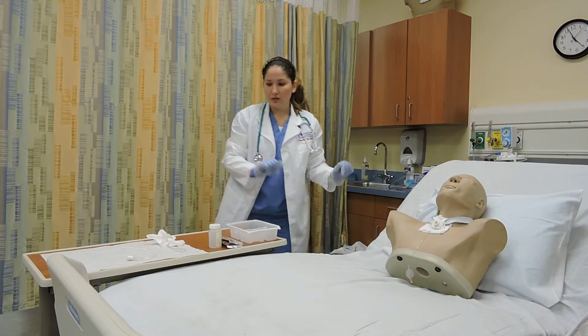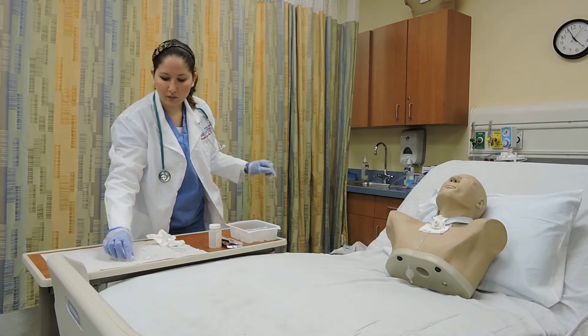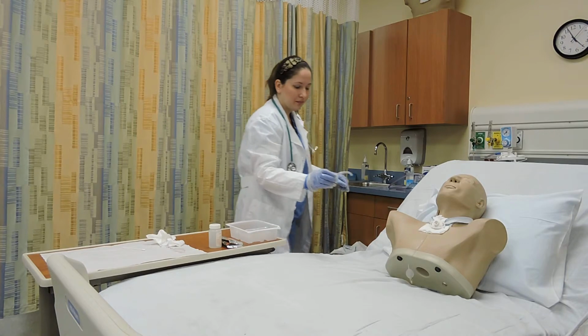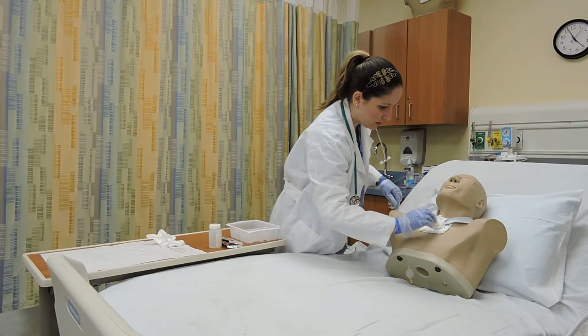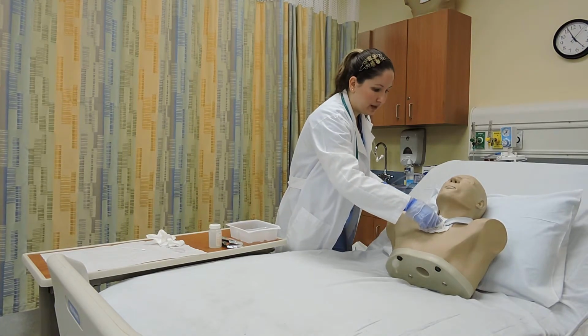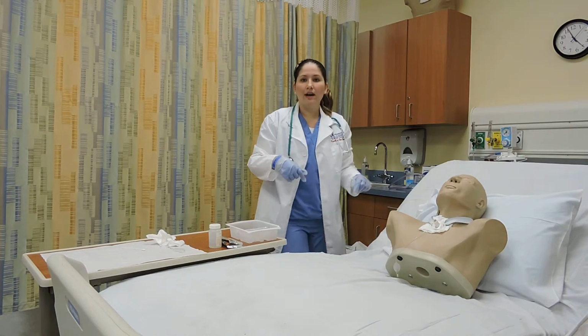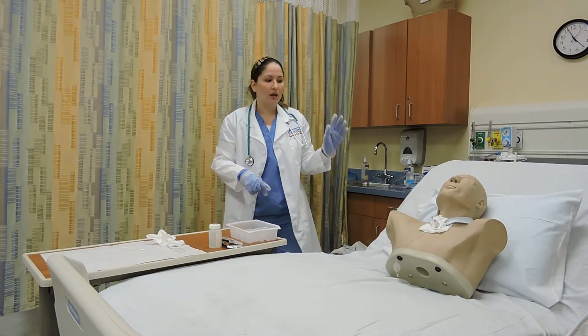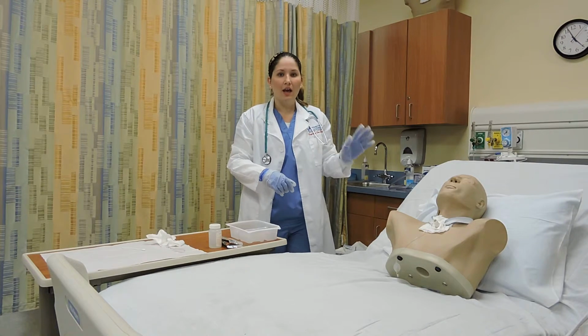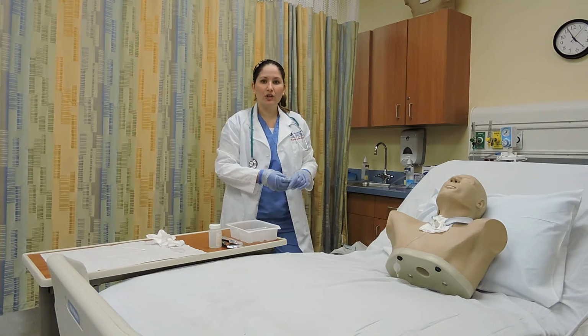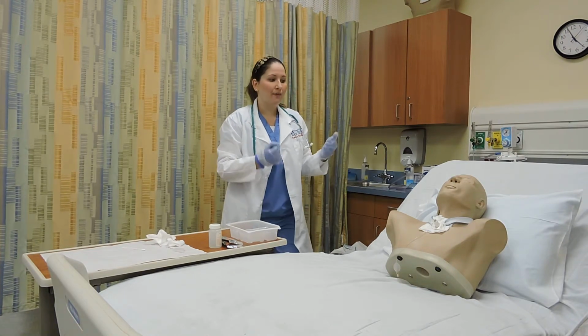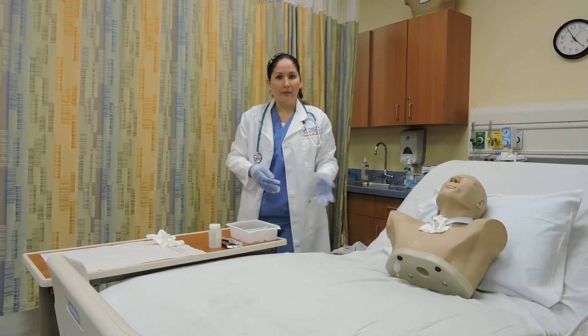Okay, now that the patient is almost ready, we can reinsert the inner cannula and lock it in place. And I'm going to reassess the patient's vital signs, heart rate, respiratory rate, SpO2, breath sounds, and I'm going to make sure that we have airway patency. Before we exit the room, we're going to ensure that the patient is comfortable.